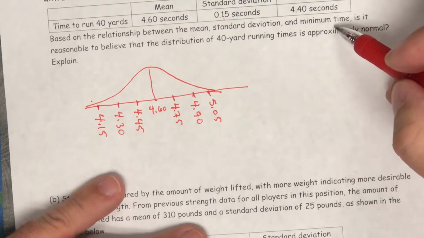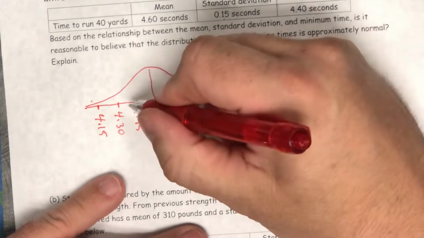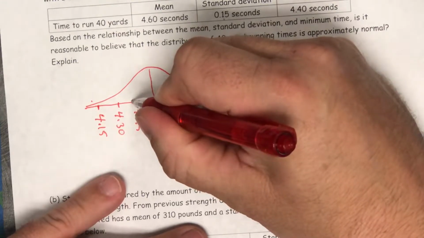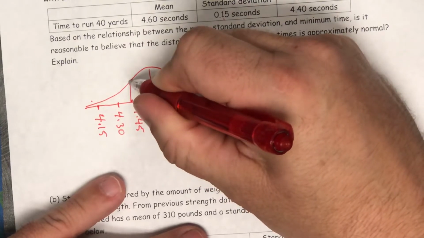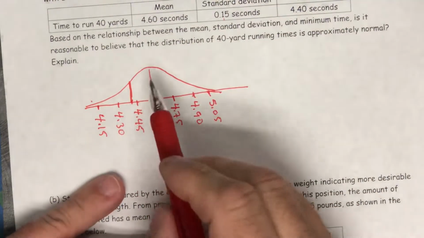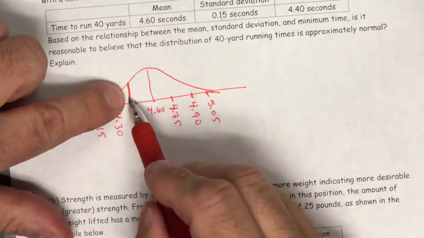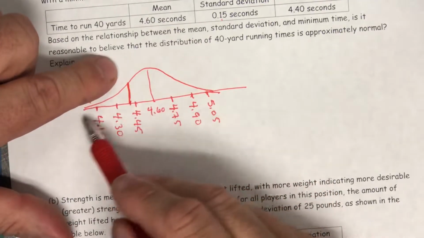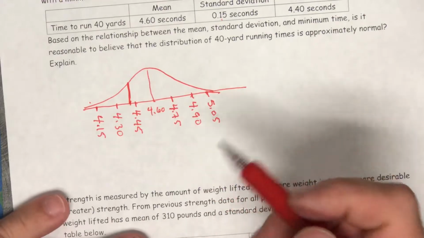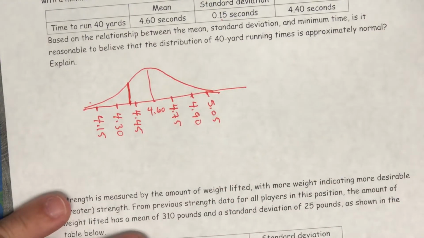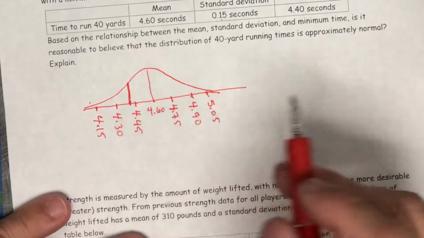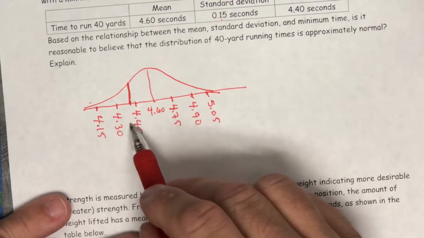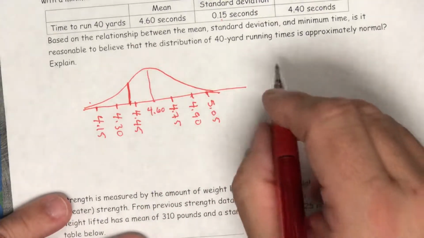All right, so we kind of know where the standard deviations are, but they tell us our minimum is only 4.40. So here's my minimum value, somewhere between 4.3 and 4.45. I'm going to say it's about here. So I only have this part of the graph. I don't have the lower part. So since I don't have the lower part, it's obviously not normal. And the way I would show that is I'd go, well, how many standard deviations below the mean do I actually go?